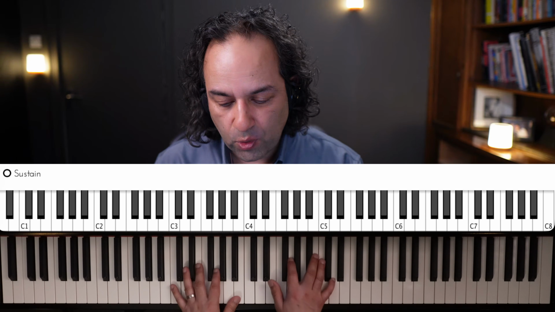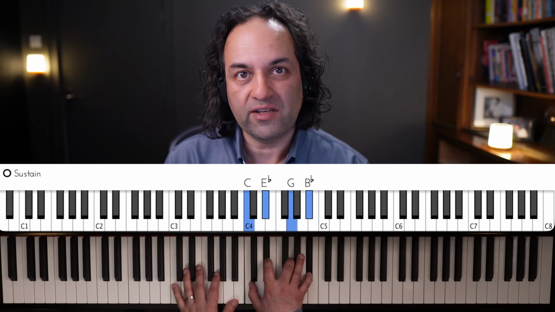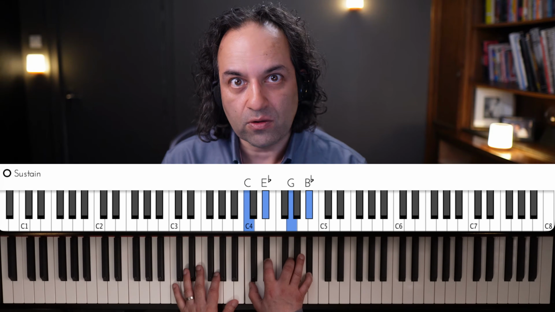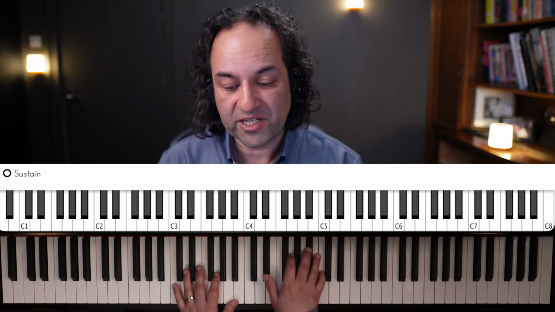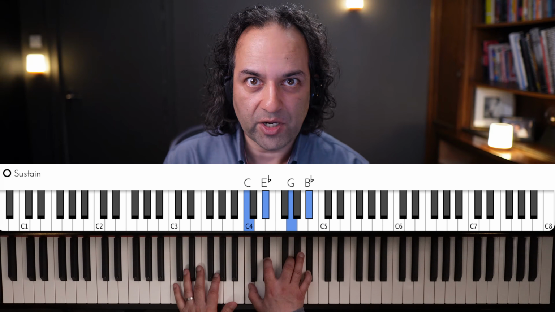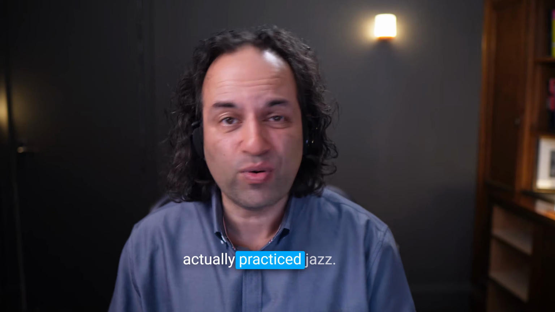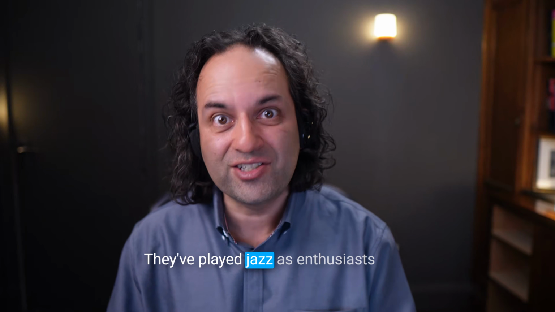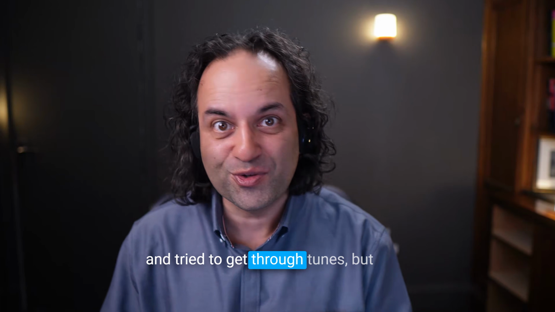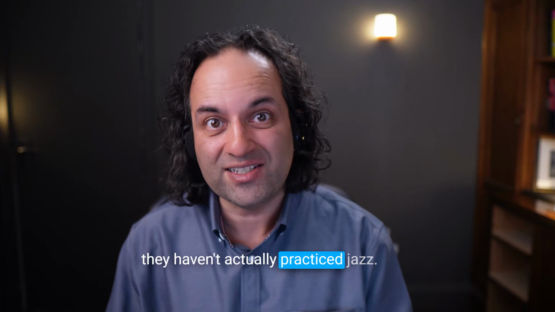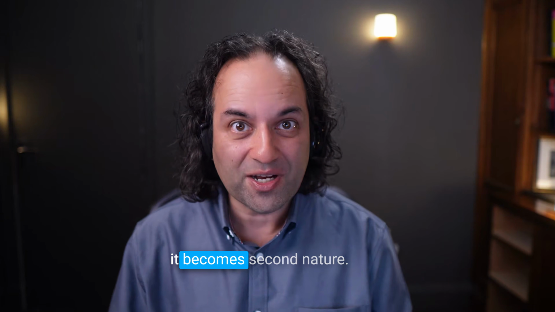But why is that important? Because it corresponds to C minor 7. We use the same scale of chords for C minor 7 because E flat 6 is C minor 7. Now, for those of you wondering, oh, this is going to be a lot of steps. It's not. It becomes second nature once you start working on this stuff properly. That's something really important. Most people have never actually practiced jazz. They've played jazz as enthusiasts and tried to get through tunes, but they haven't actually practiced jazz. And when you practice it right, it becomes second nature.